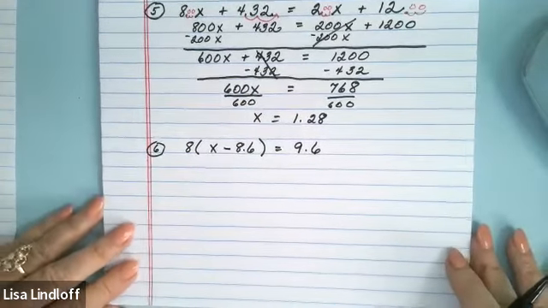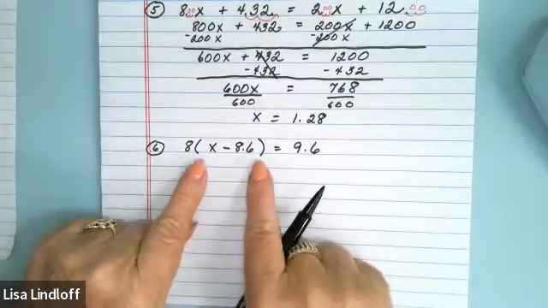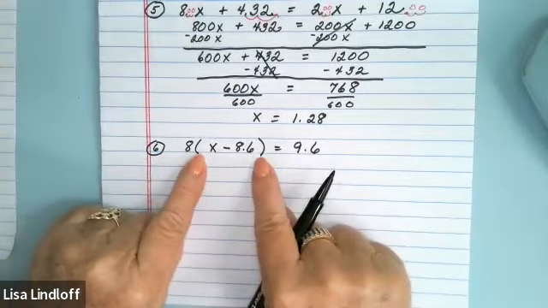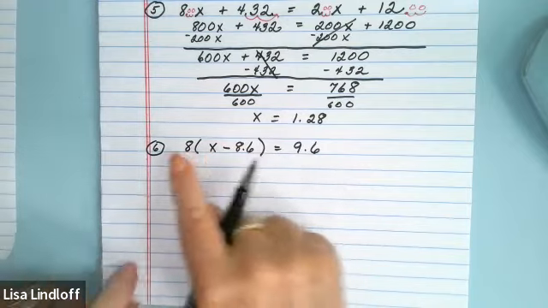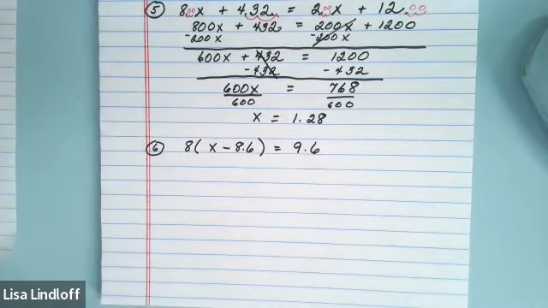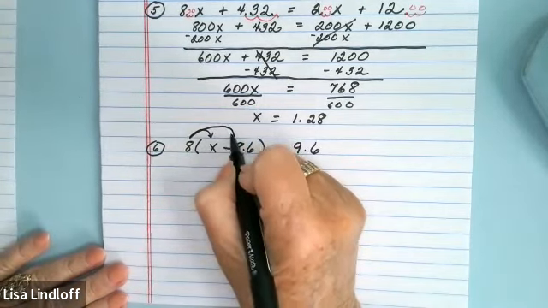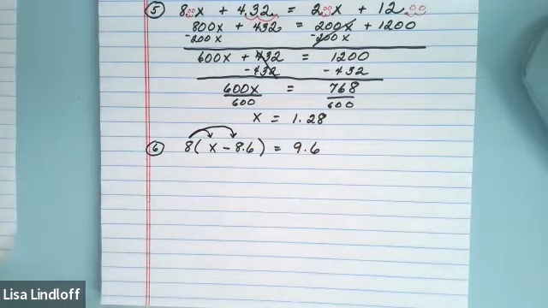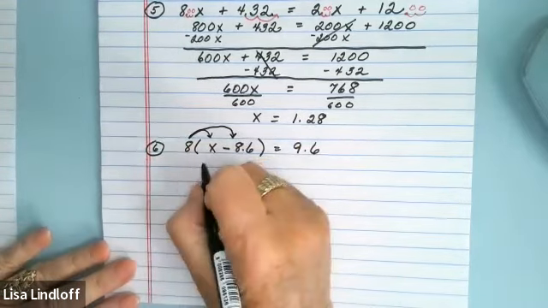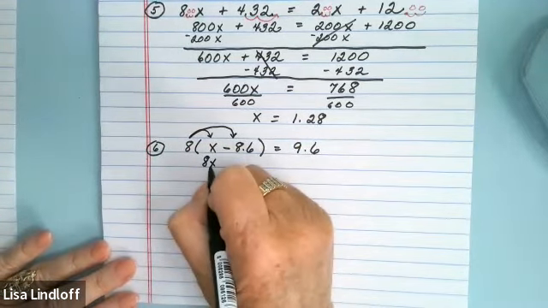There are different ways to do this, but the fact that you have 8 times a parentheses, you have a product over here, you have to be careful. I'm going to recommend that you go ahead and distribute the 8. That gives me 8x.